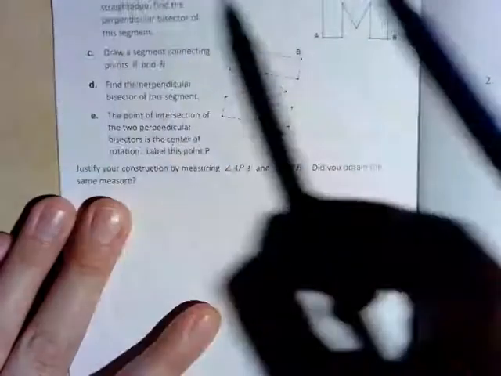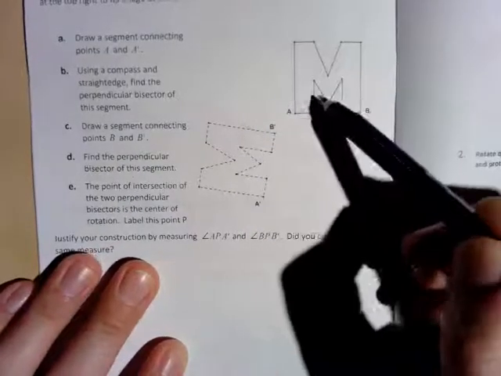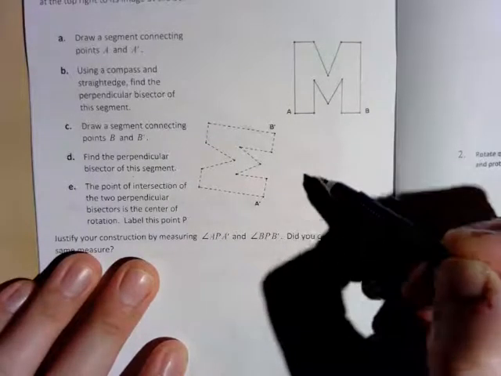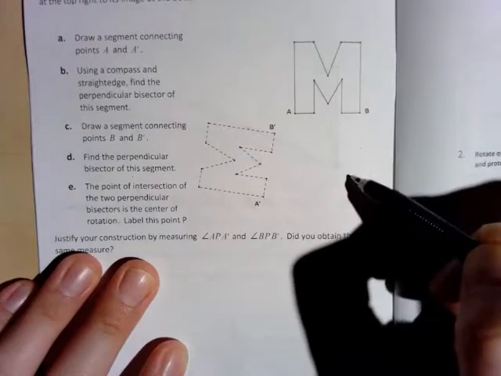Now, the last skill I want to talk to you about is how to find not only the angle of rotation, but the center of rotation. So you see this M right here? The M has been clearly rotated from here to here. The problem is, I know that the answer is probably going to be around here, my center of rotation, but I don't know where exactly it is.